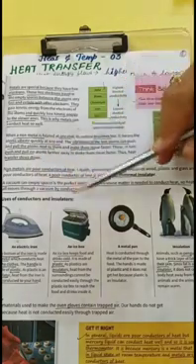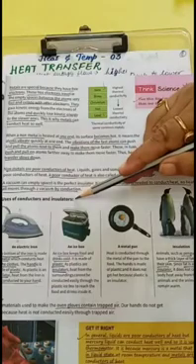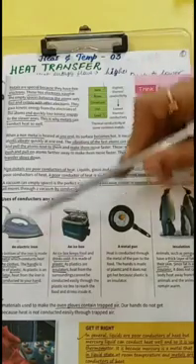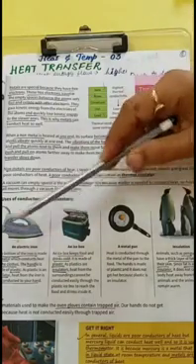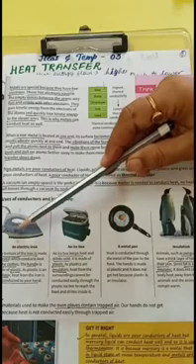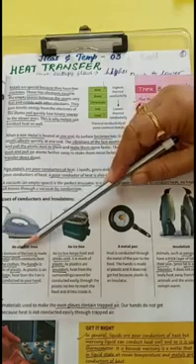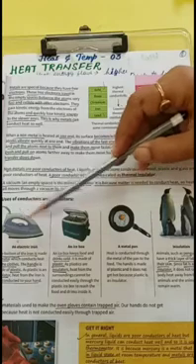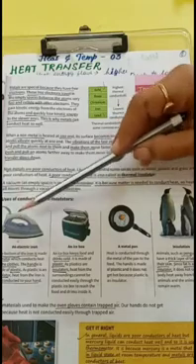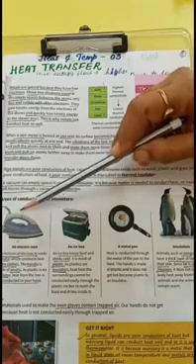What are the common uses of conductors? Electric iron: it has an ironing surface which is made of metal so that it transfers heat to the cloth which is to be ironed, and the handle is made of plastic which does not allow the heat to pass to our hand.